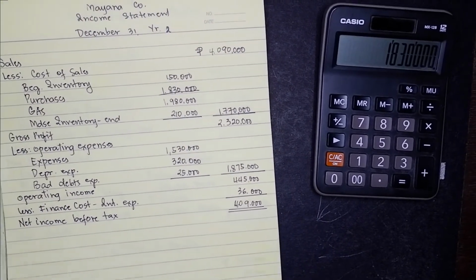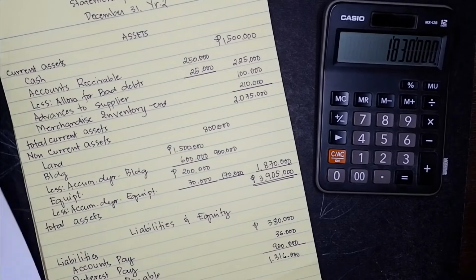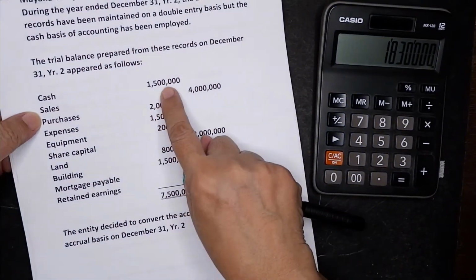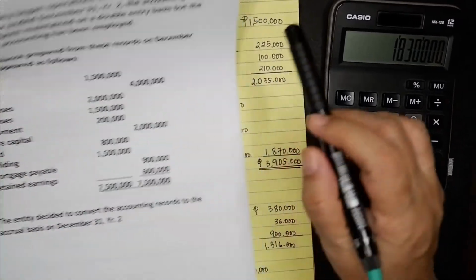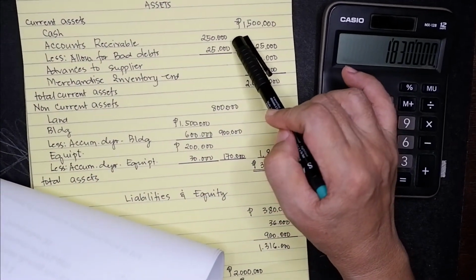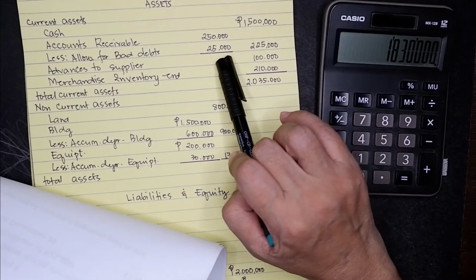Okay, so the next requirement is the financial position. So, we have our cash. Hindi naman nabago ang cash natin. Wala naman tayong adjustment para sa cash. So, that is 1.5 million. Then, we have accounts receivable, the ending balance of 250,000 less allowance for doubtful accounts of 25,000.